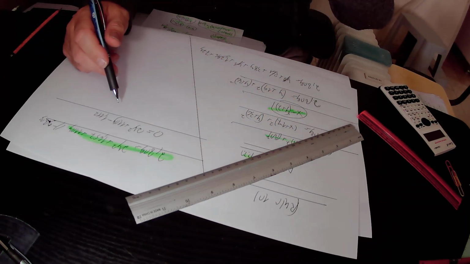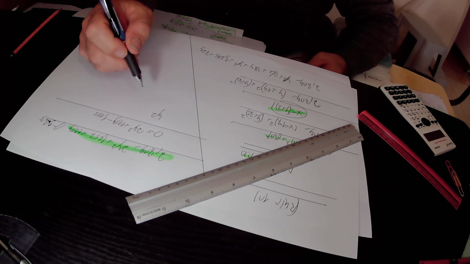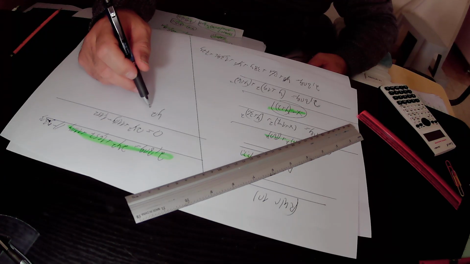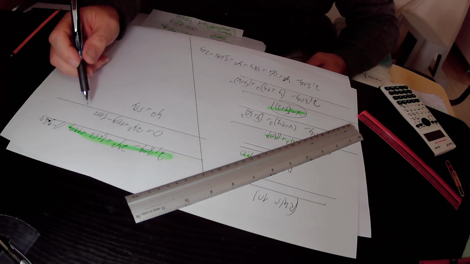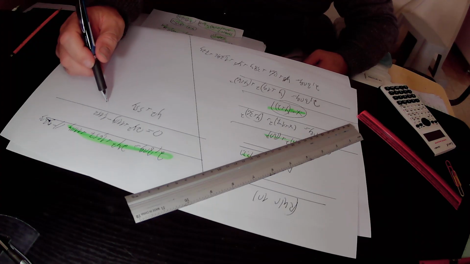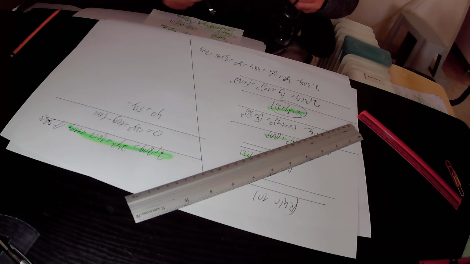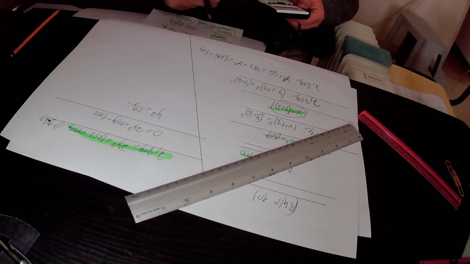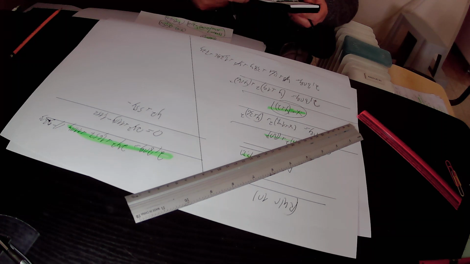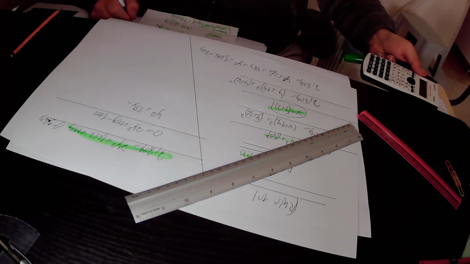So here we divide this equation by 2. You get that 2y squared over 2 is y squared. We have 110y over 2 is 55y. We have also minus 1152 over 2, which equals minus 576.